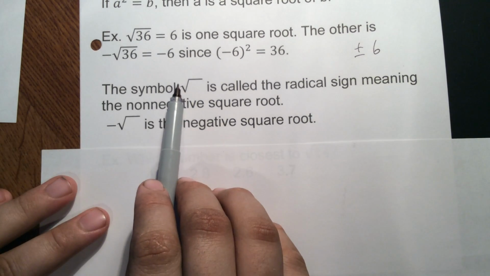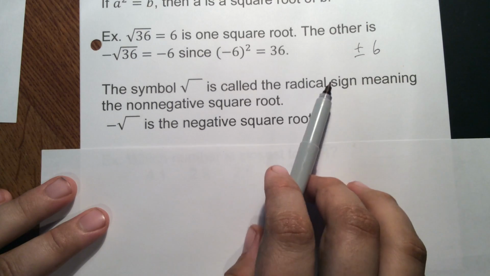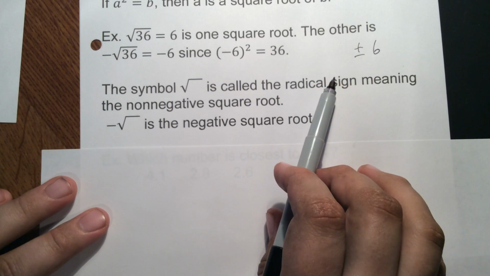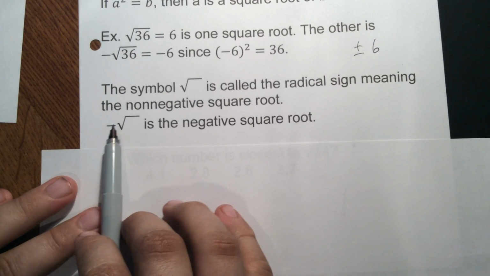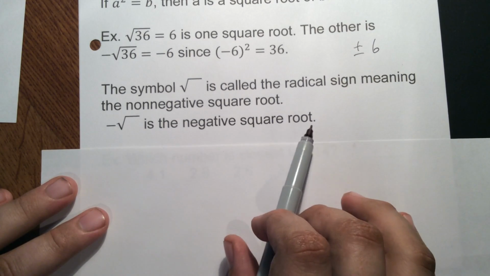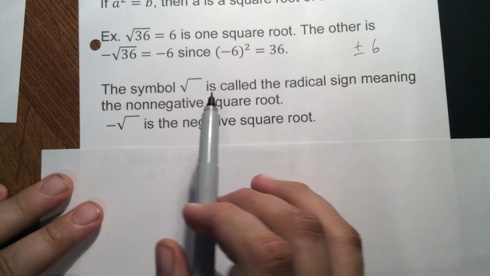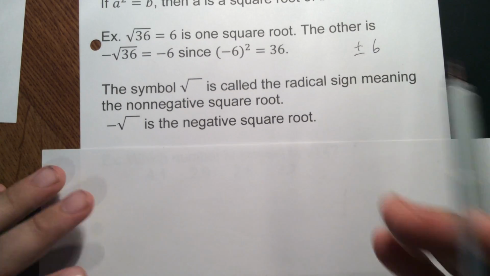But generally, if we just have the square root, that's called the radical sign, they're wanting the non-negative, so the positive square root. If they have the negative in front, that means yeah, we're wanting the negative answer. If they don't necessarily specify, you could also put plus or minus and still be correct.